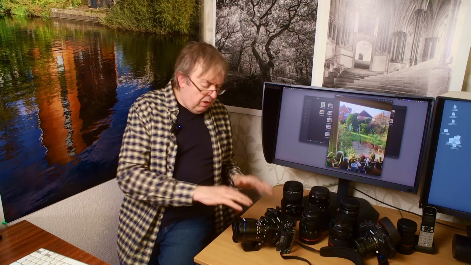Nipped out into the garden this morning to take a few shots with this, just a bit of the back of the house, just to show you what shift does. Now tilt is different. I've got lots of videos and stuff about that, but this is just about shift.